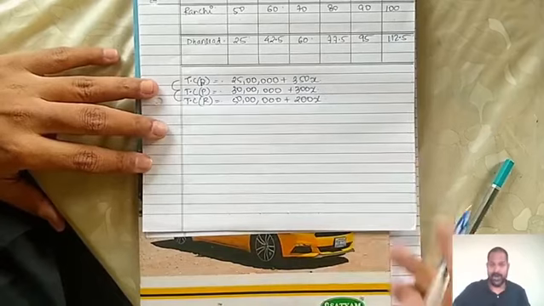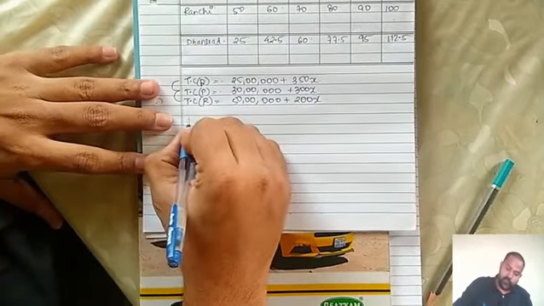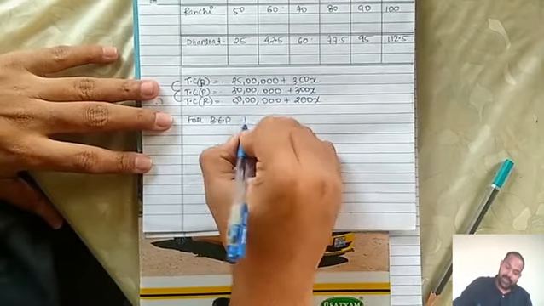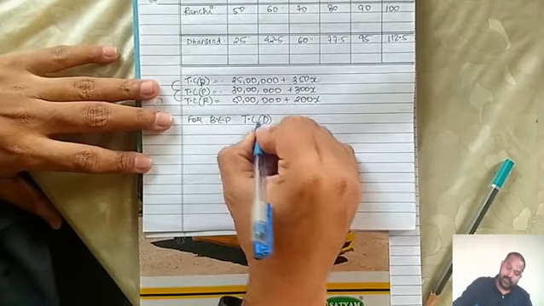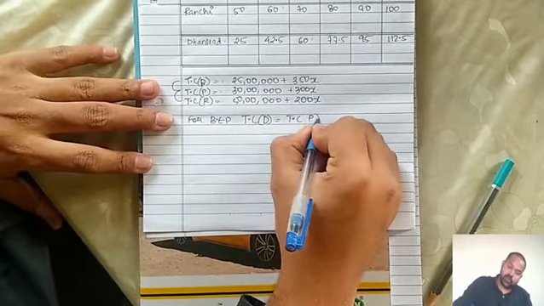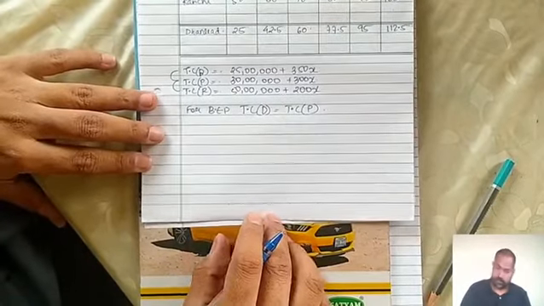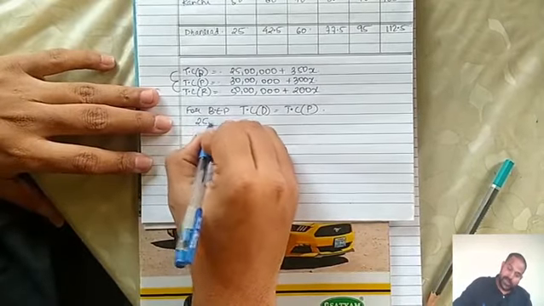How are we going to do that? And that is, I am going to say for a break even point, let's say the total cost between Dhanbad should be equal to the total cost between Patna. Okay, so the total cost of Dhanbad is 25.